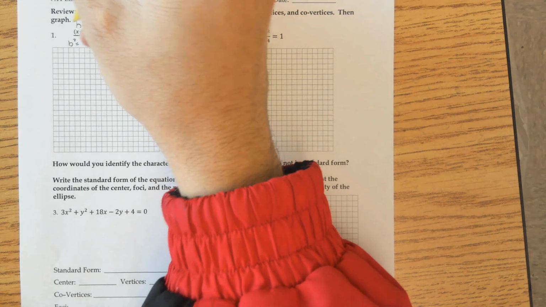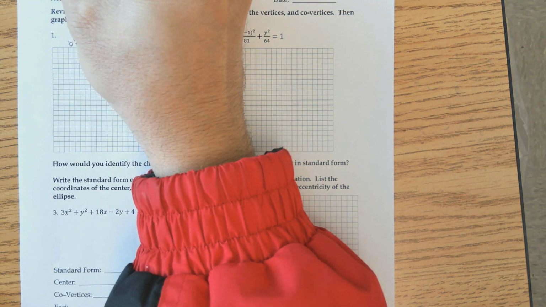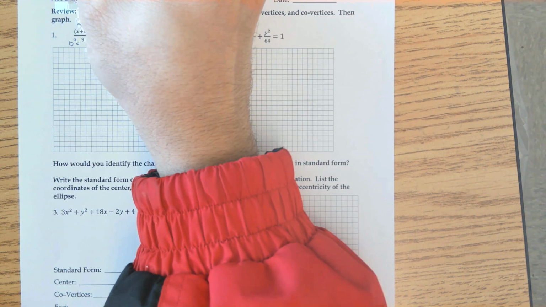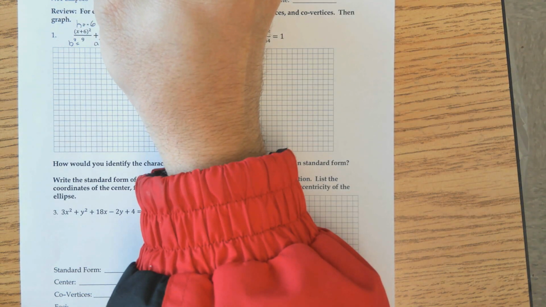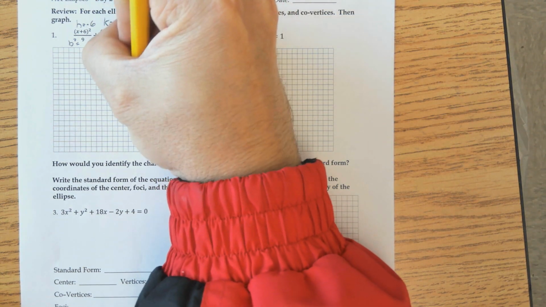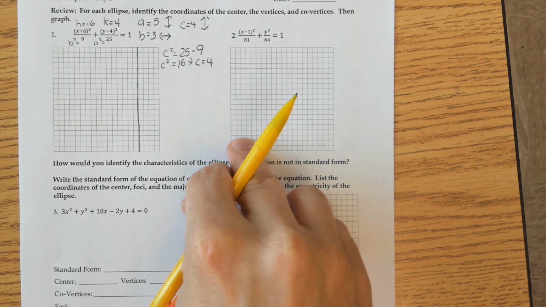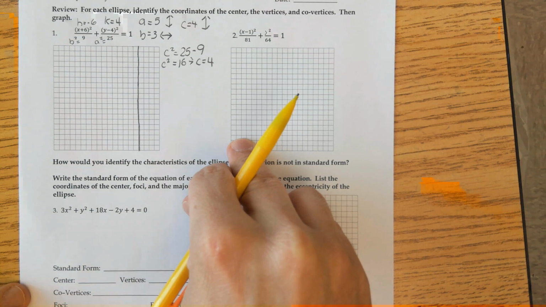Just to make sure I fit this all in here, I'm going to go over 16. Okay, so I went over 16, and it looks like I'm going to go down 13.